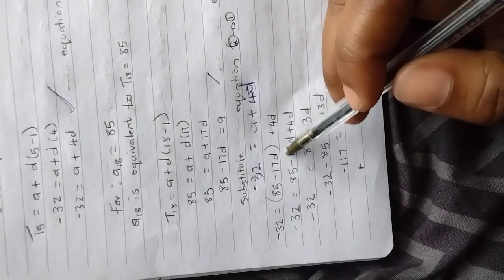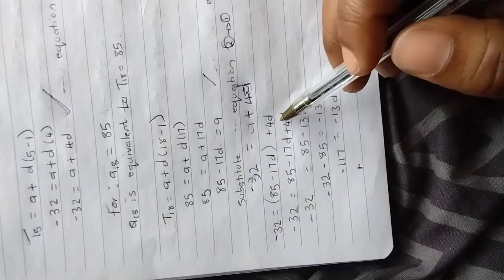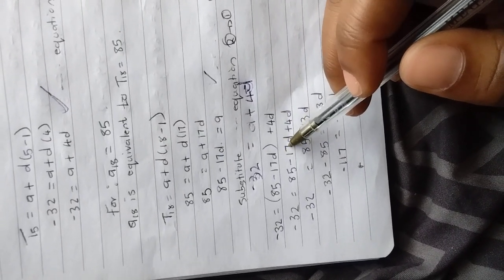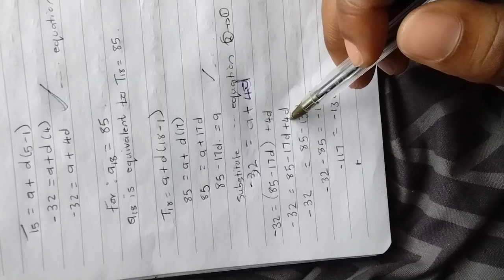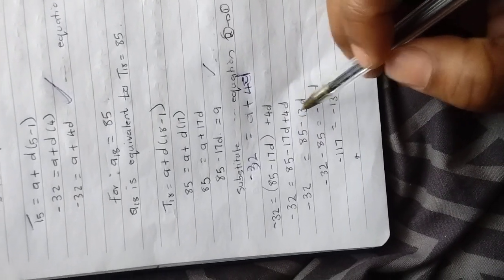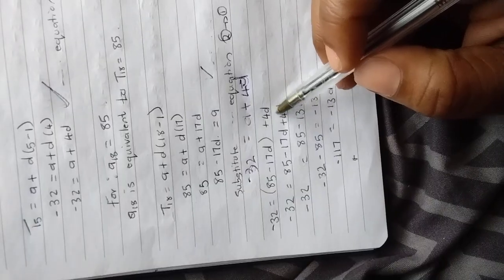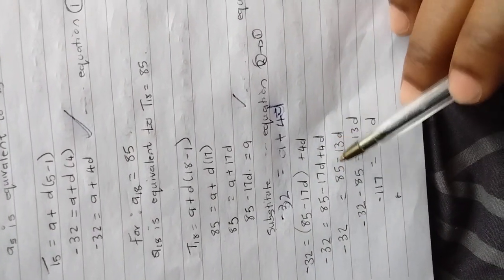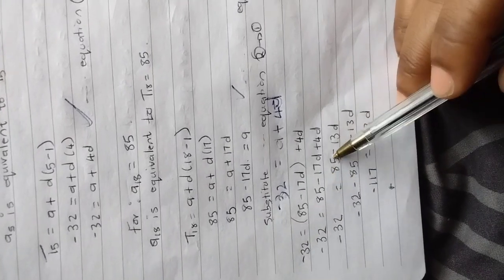Because these are like terms, we might as well just add them together, right? Minus 17D plus the 4D results in minus 13D. We took 4 out of 17. Okay? You have a minus 13D. Still here, these two are not like terms, but this and this are like terms.